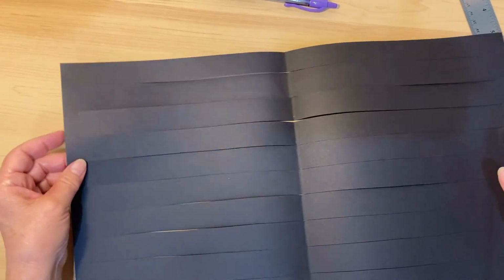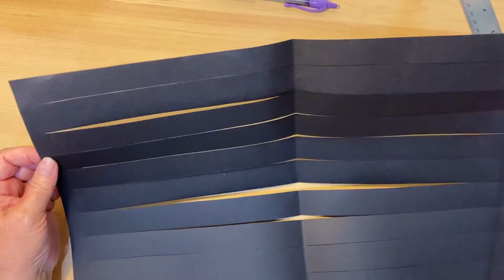Your paper should look like this, all in one piece, just cut throughout the middle.